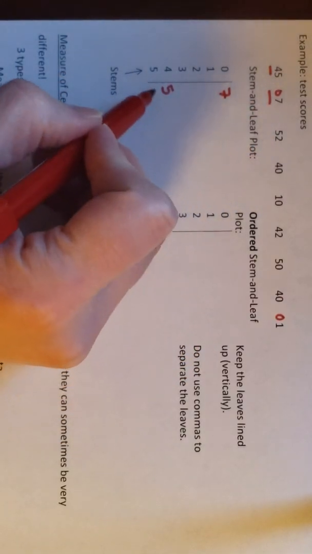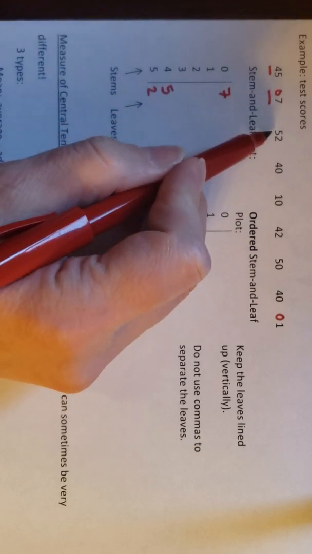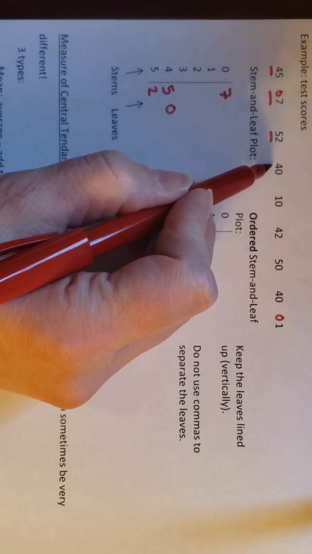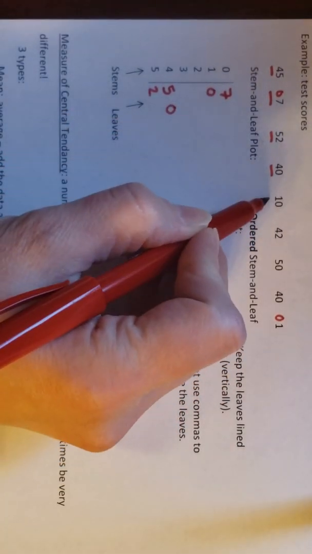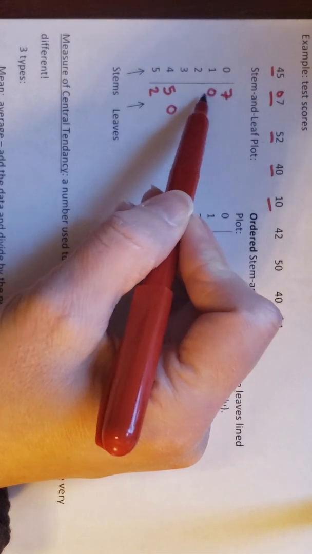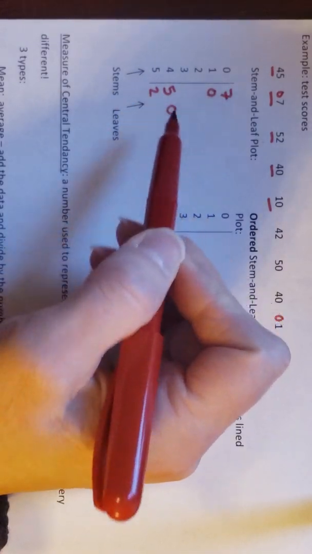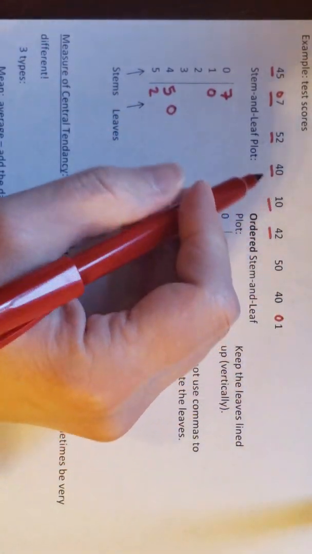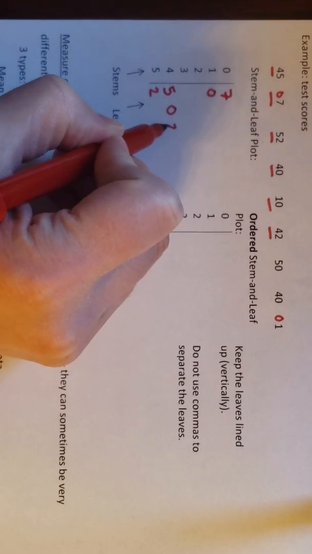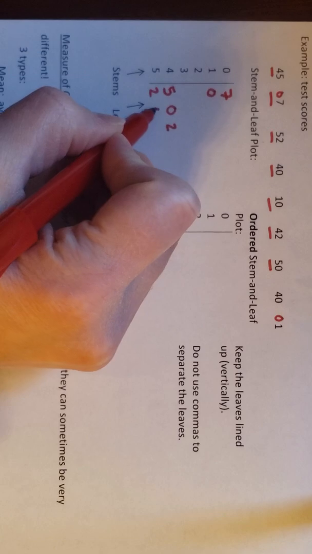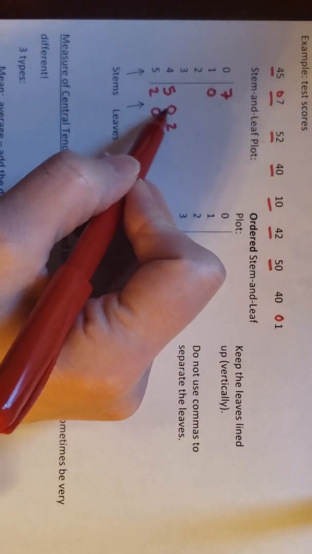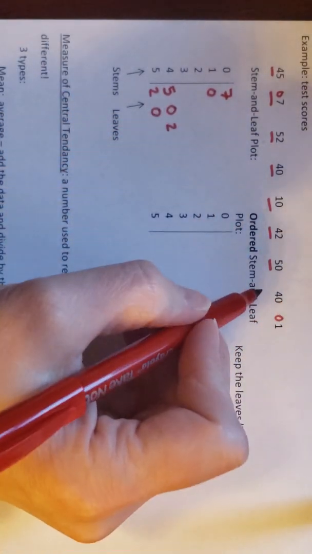As I go, I mark my numbers to make sure I get them all, but I don't cross them out because you might need to go back. Now when I'm doing this, I keep that first digit all lined up. And as I get additional digits, I'm going to space them out evenly. I'm not going to use commas in between. And so if I get a second digit again, those are going to be lined up as well.